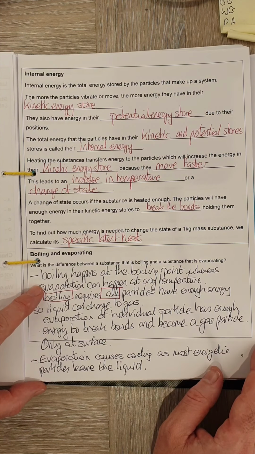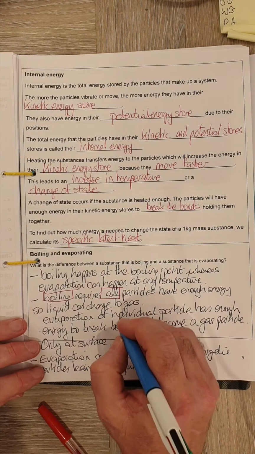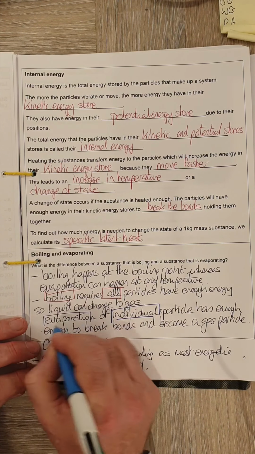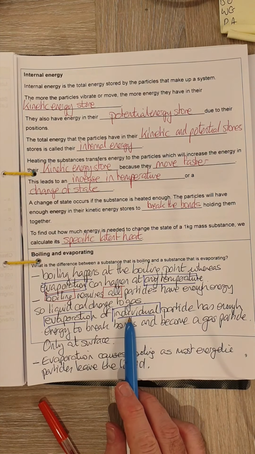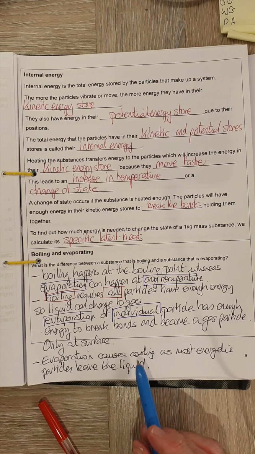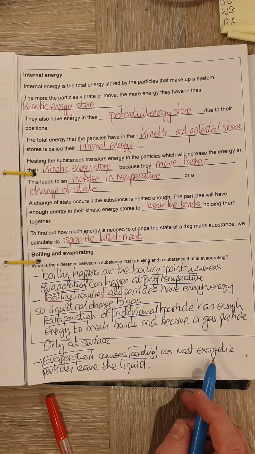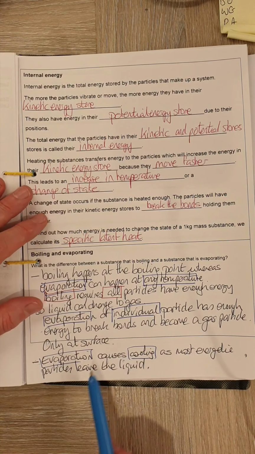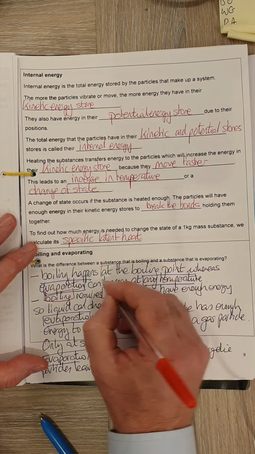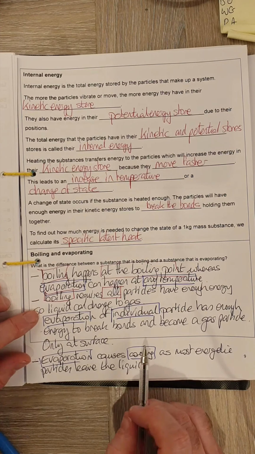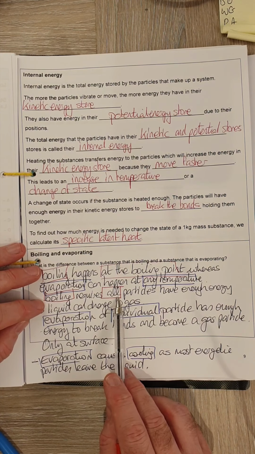So evaporation can happen at any temperature. It happens with individual particles, not with all of them. It's only happening at the surface, and it causes cooling because these are energetic particles that are leaving, so the particles that are left over have less energy, so the temperature comes down. Boiling happens at the boiling point, so at a particular temperature, 100 degrees for water, and it requires that all particles have enough energy so that the substance can change to a gas.